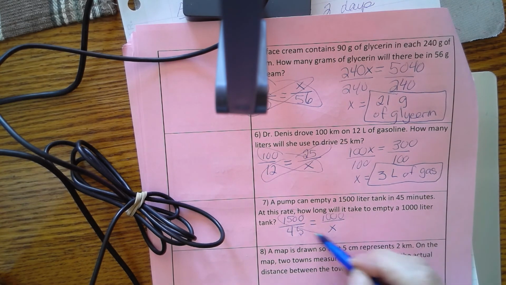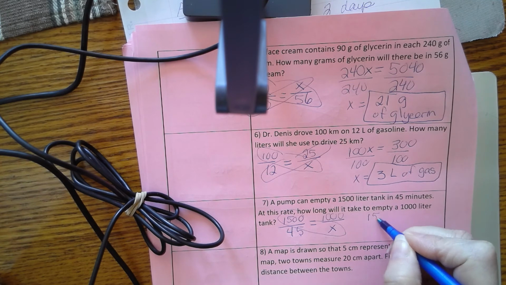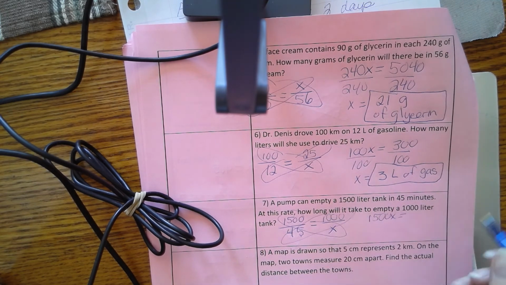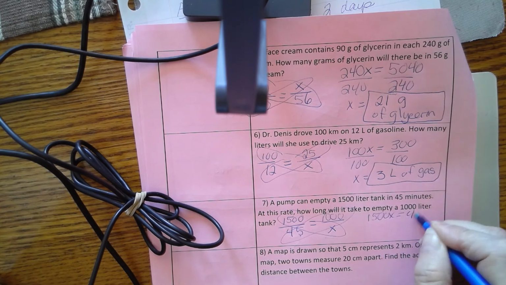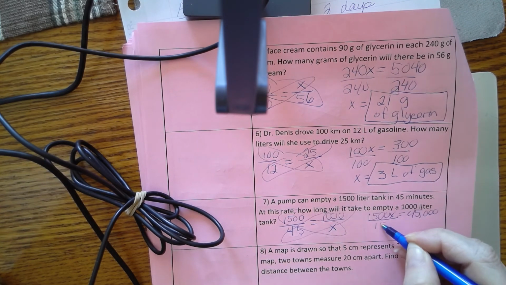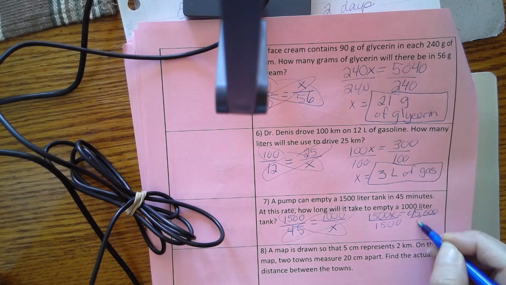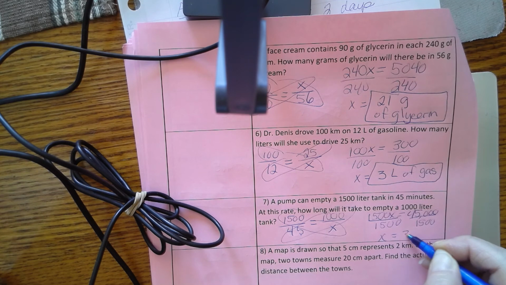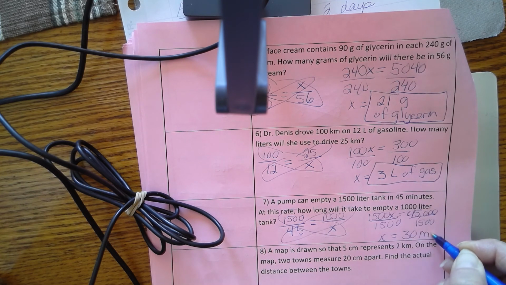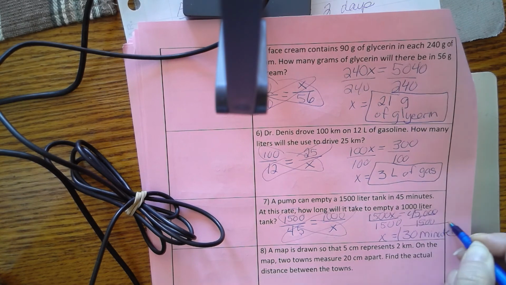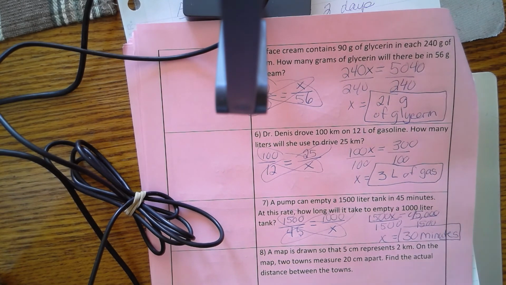All right, cross multiplying again, we get 1,500x equals 45,000. Divide by 1,500. We get x equals 30 minutes. Again, please make sure in your assignment that you're putting the units on your answers.